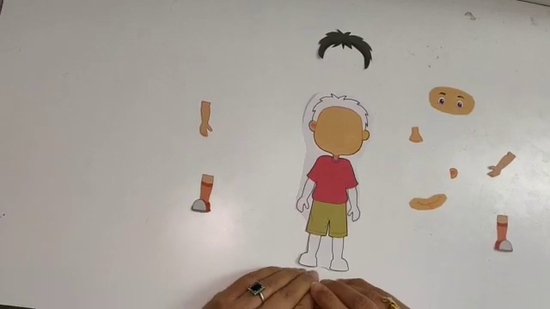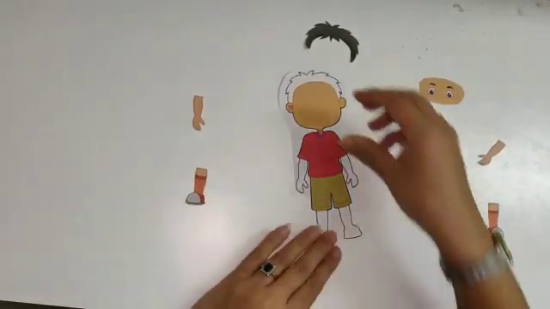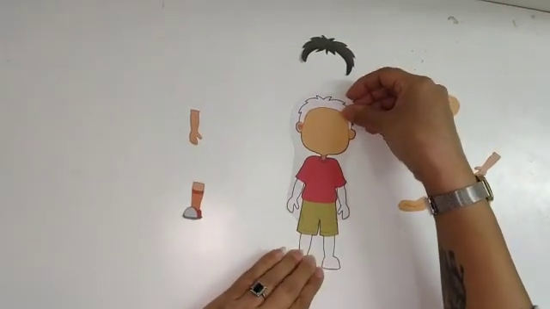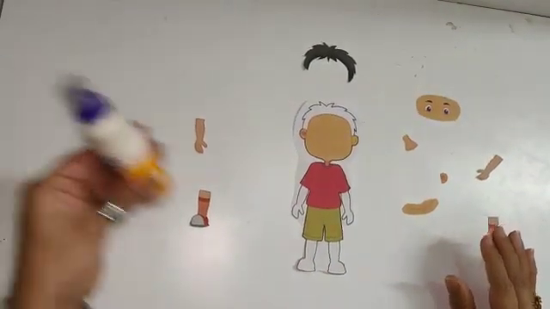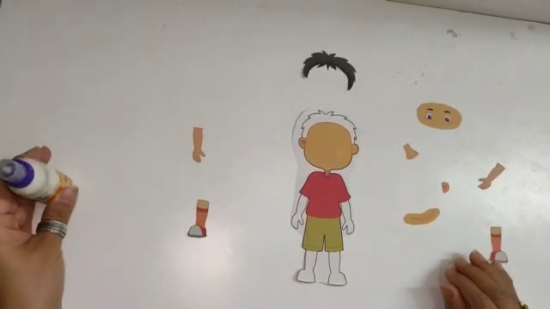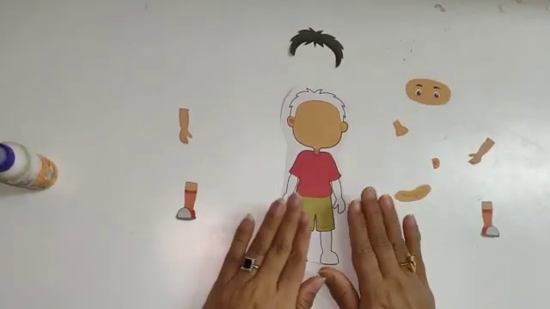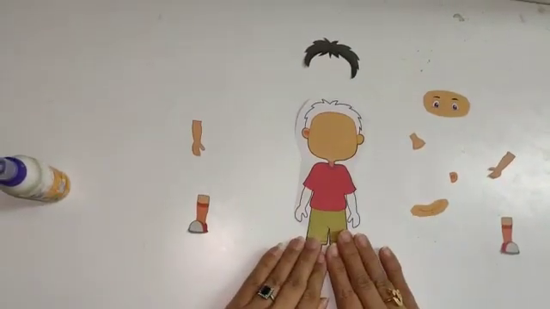Come on children, now we will do 2 fun activities on body parts and sense organs. Okay children, so for our body parts activity, I have a picture of a body of a boy. I have some of his body parts and we need Fevicol. So what we will do is we will connect all the body parts onto the boy's picture.